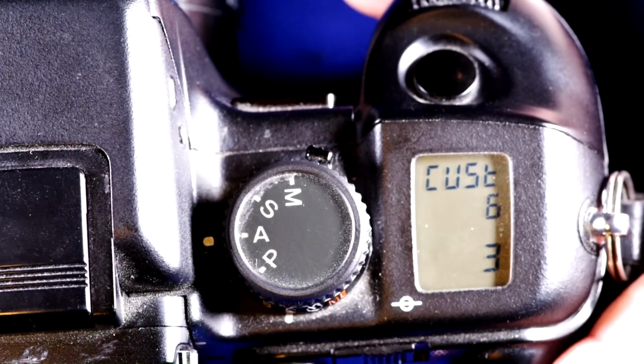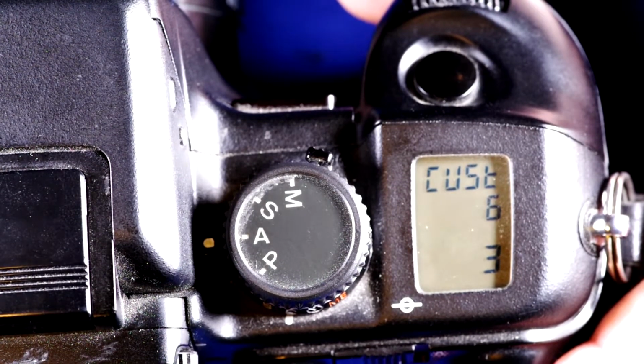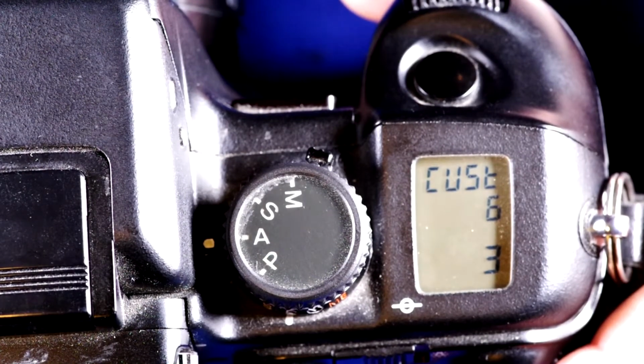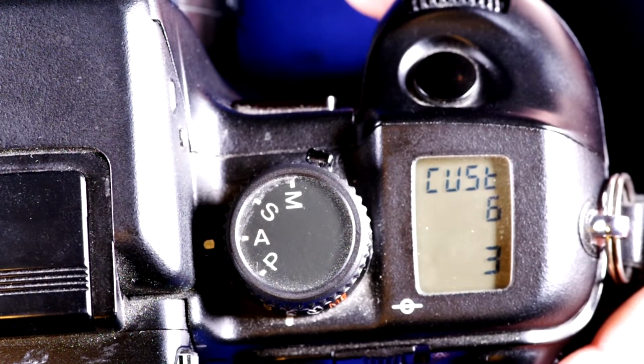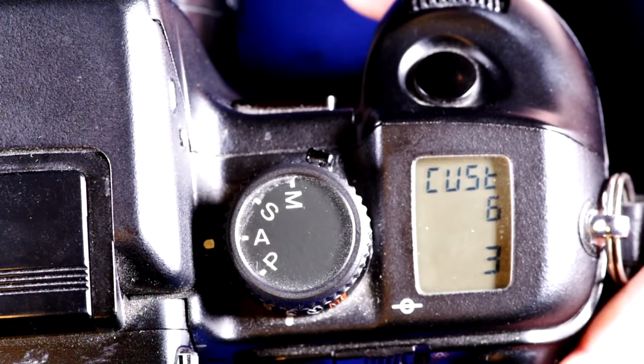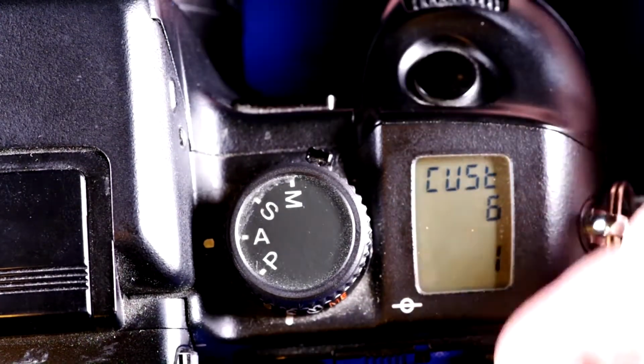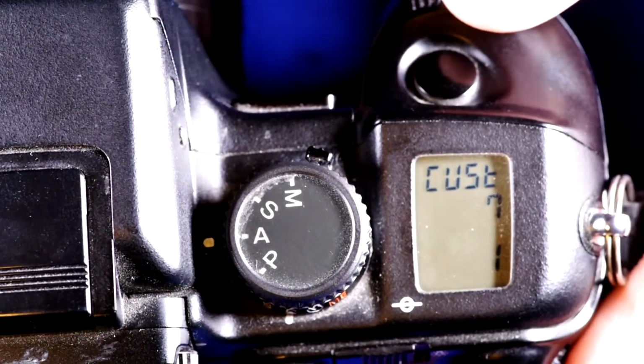And with option 3, it sets it to continuous focusing. So selecting the focus hold button will allow the camera to do continuous focusing on moving objects, which means with a lens that has focus hold on it, you can set your autofocus mode to single shot and then override that to continuous by pushing the focus hold button. So those are your 3 options for how a lens with a focus hold button will operate on the camera.